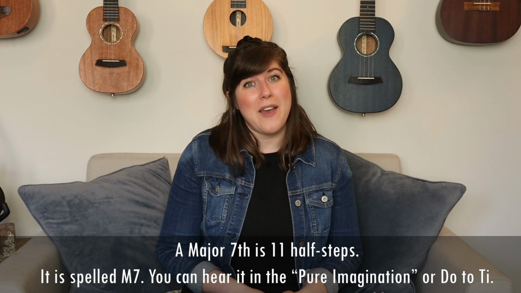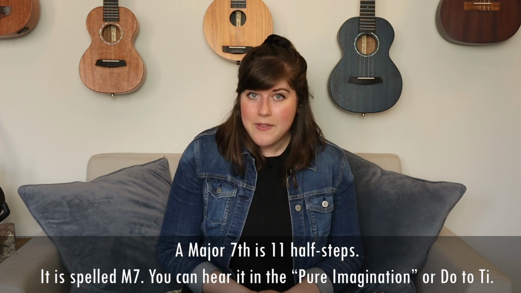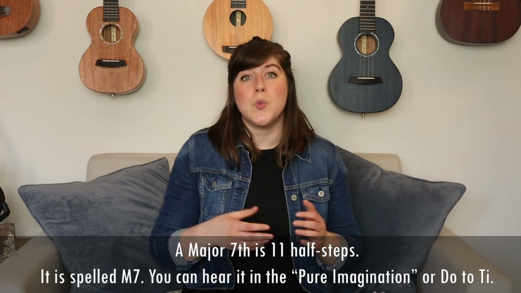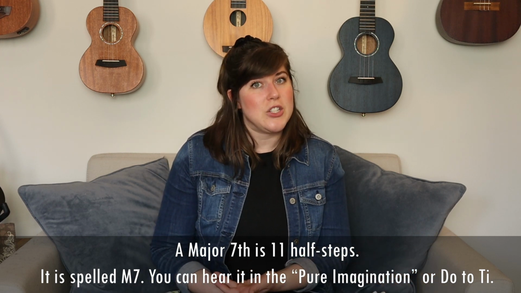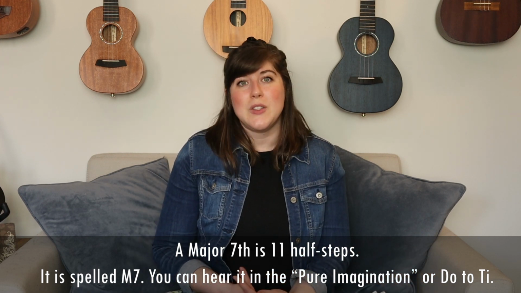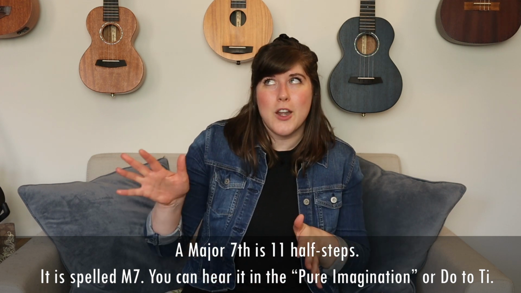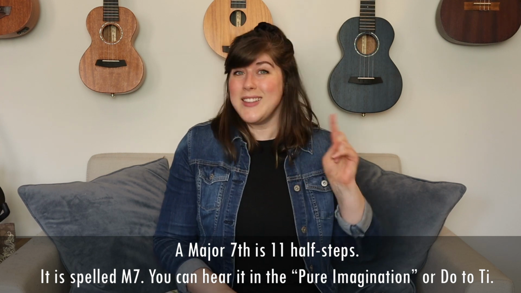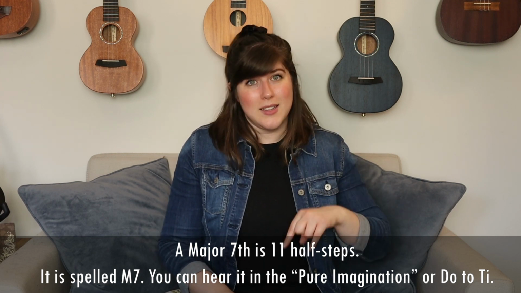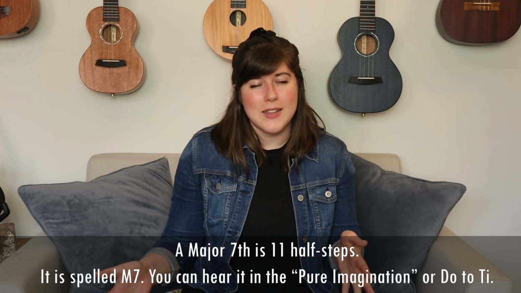After the minor 7th, we have a major 7th, which is spelled with an uppercase M and a 7, and it is 11 half steps. The really common tune we have for this one is "Pure Imagination" from Willy Wonka and the Chocolate Factory. The interval actually happens on the last notes of the phrase. That's what that major 7th sounds like.